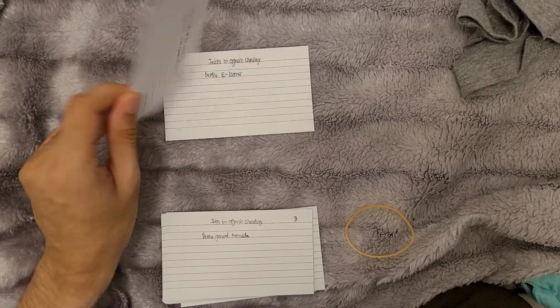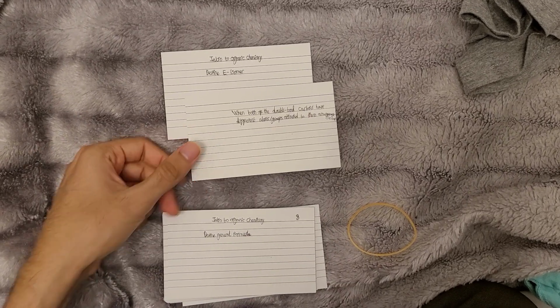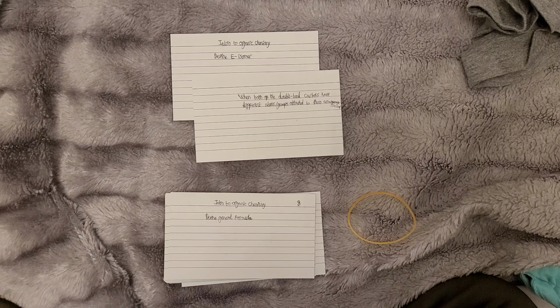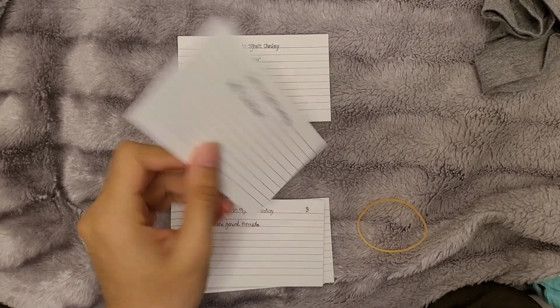Define E/Z isomerism. This is the one where both of the double bond carbons have different groups attached to them, and the arrangement is vital.